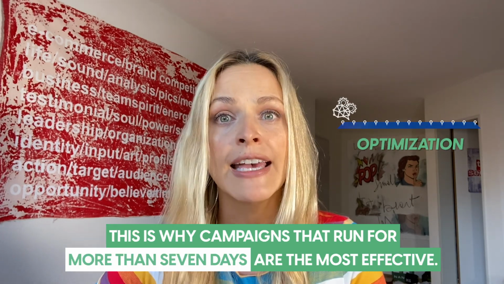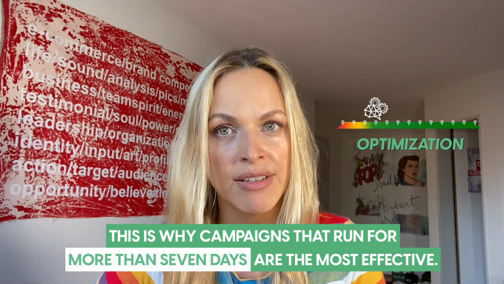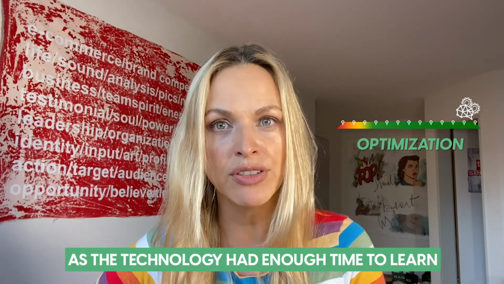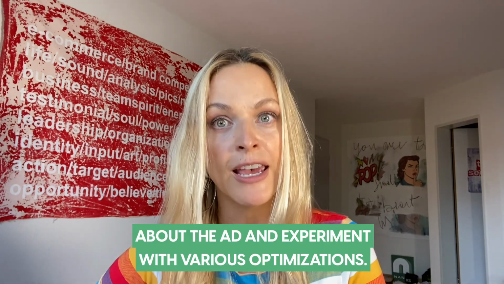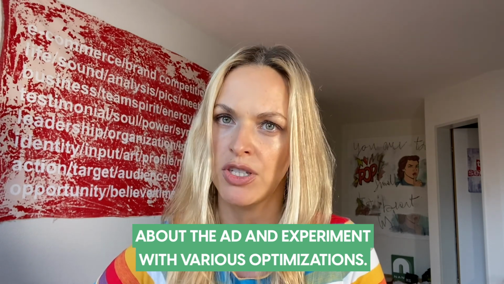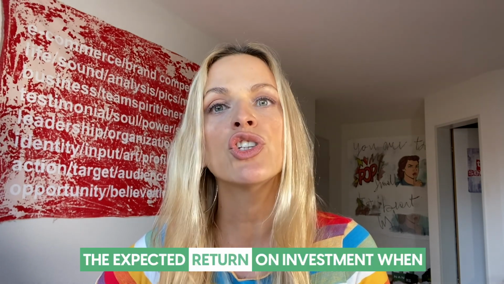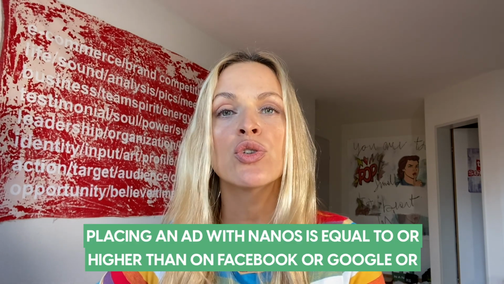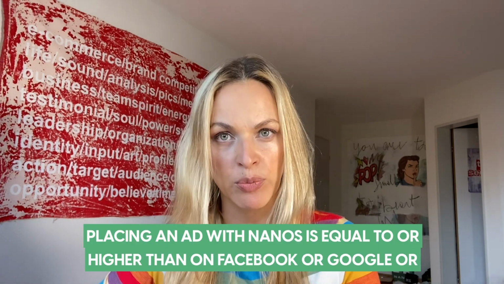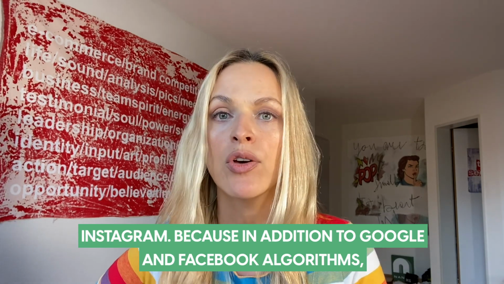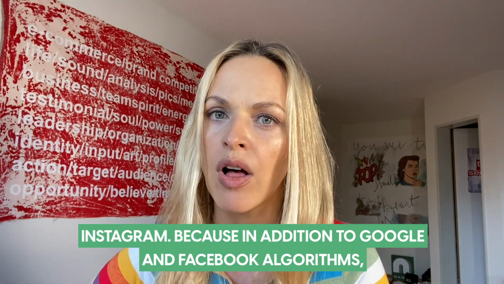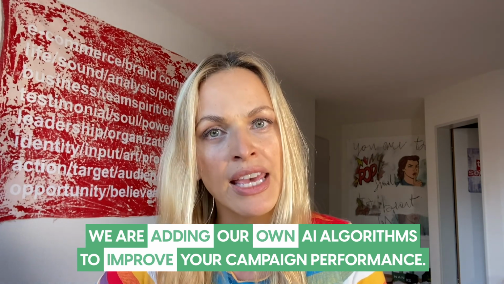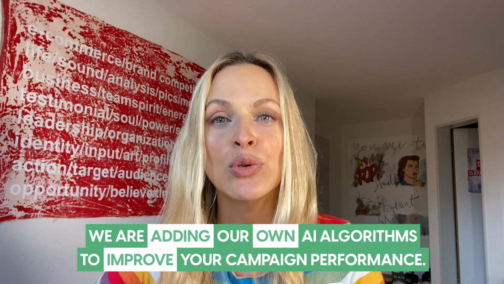This is why campaigns that run for more than 7 days are the most effective, as the technology had enough time to learn about the ad and experiment with various optimizations. The expected return on investment when placing an ad with Nanos is equal to or higher than on Facebook or Google or Instagram, because in addition to Google and Facebook algorithms, we are adding our own AI algorithms to improve your campaign performance.